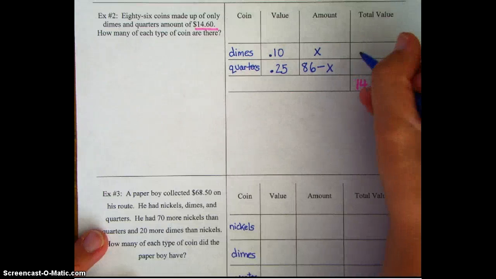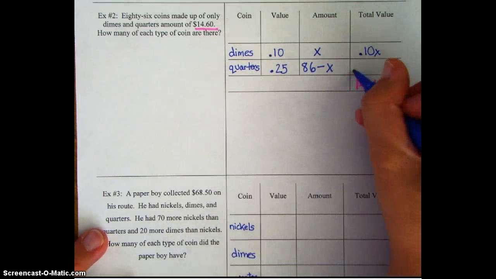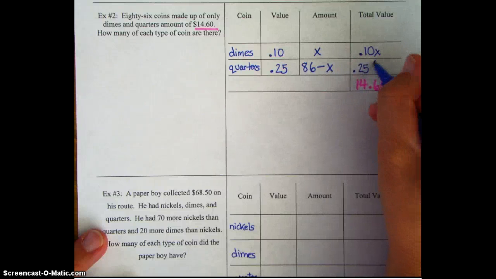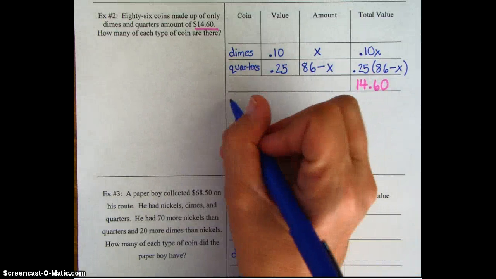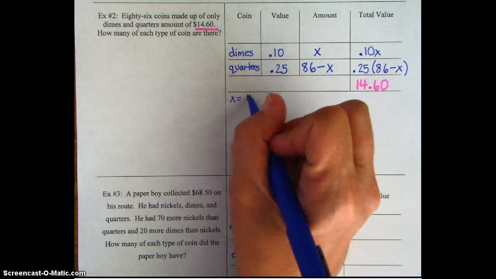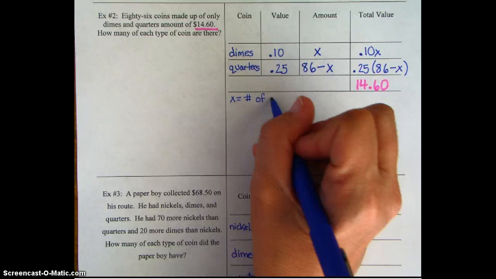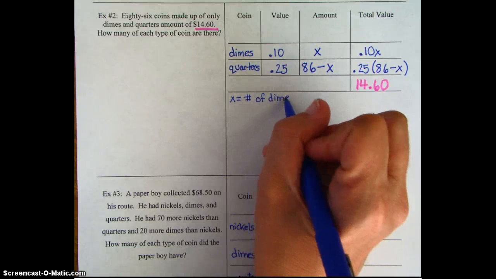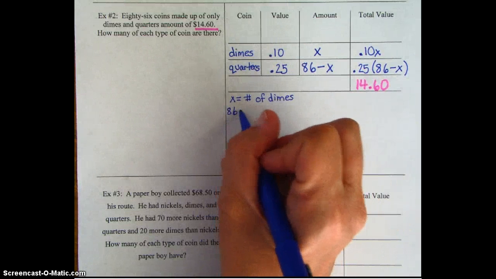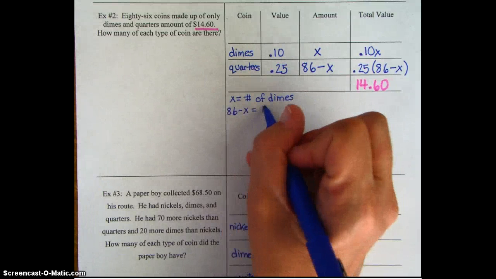When we multiply across, we're going to have 0.10x. On the bottom, we're going to have 0.25, and then we need to make sure that we distribute 86 minus x. So x is our number of dimes, and 86 minus x are the number of quarters.